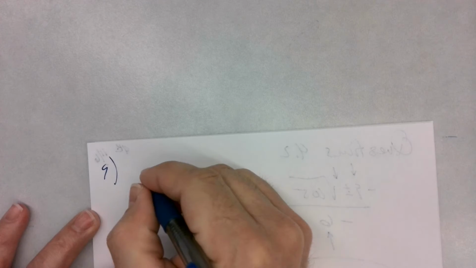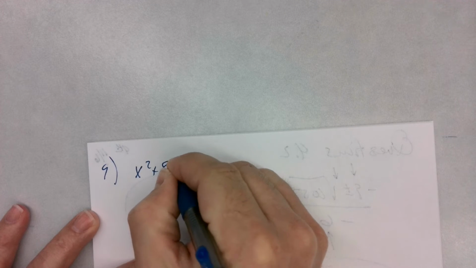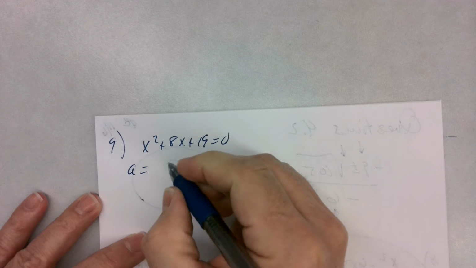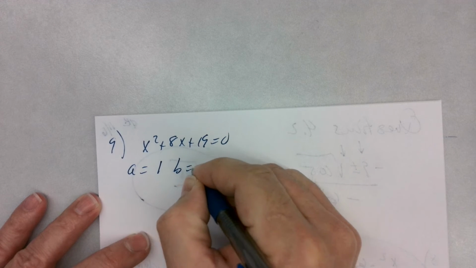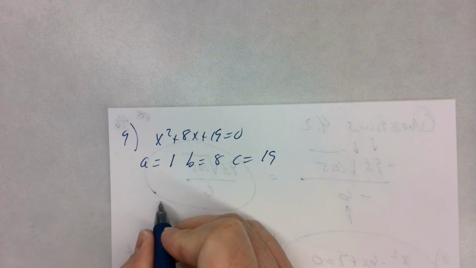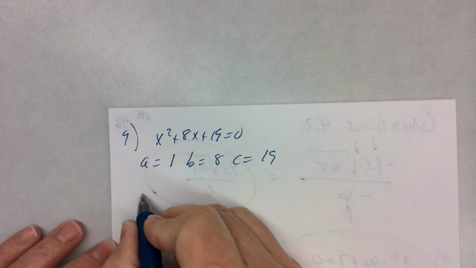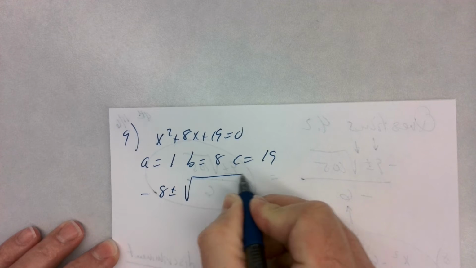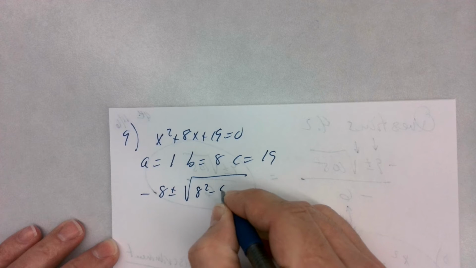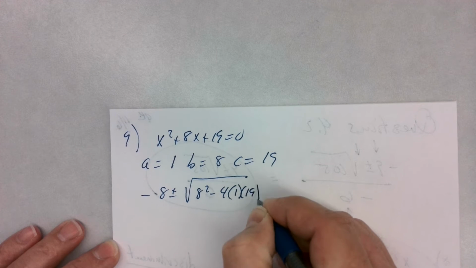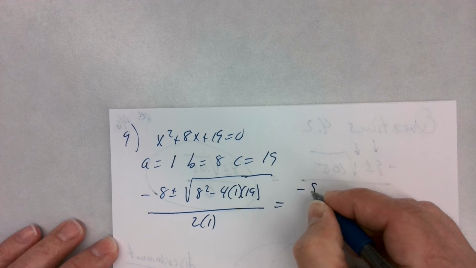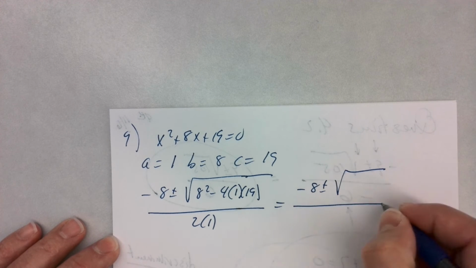Number 9 says x squared plus 8x plus 19 equals 0, right? So what's A? B is, C is. So I'm going to get what? Anybody got this? Negative 8 plus or minus... 64. Now, go 8 squared minus 4 times 1 times 19, right? All over 2 times 1, right? So it's going to give me negative 8 plus or minus whatever that is over 2.